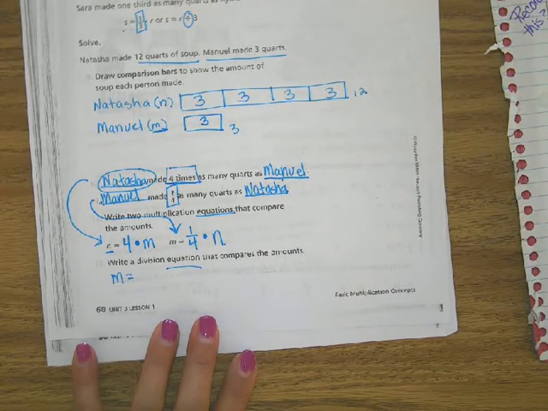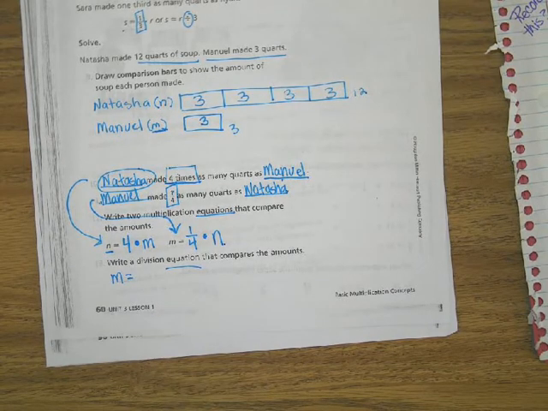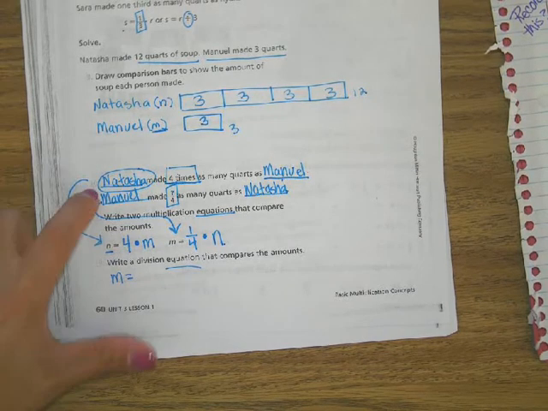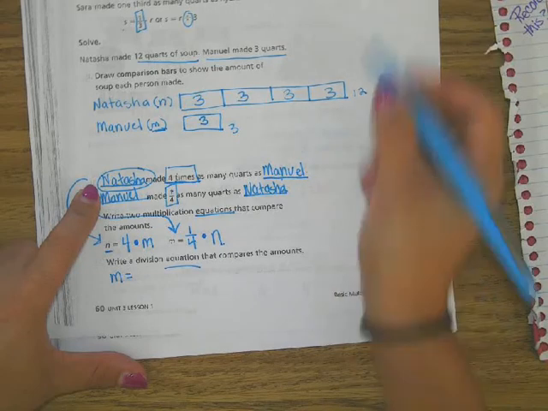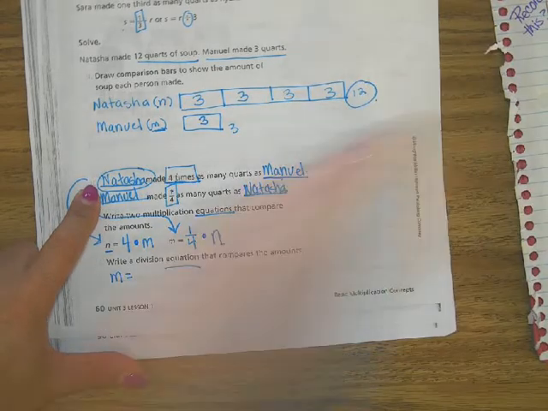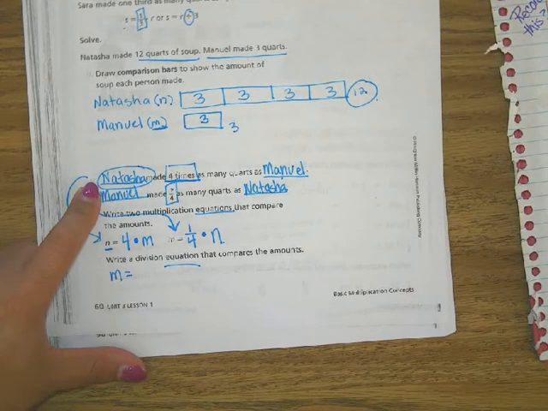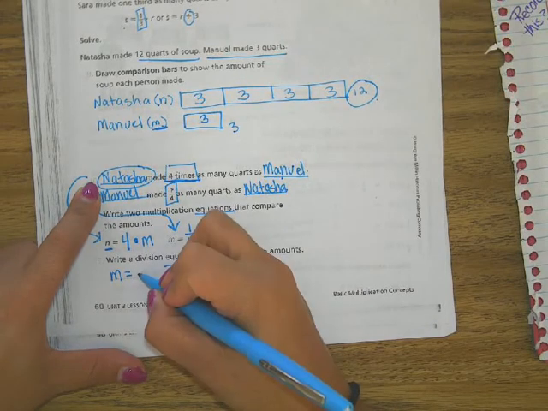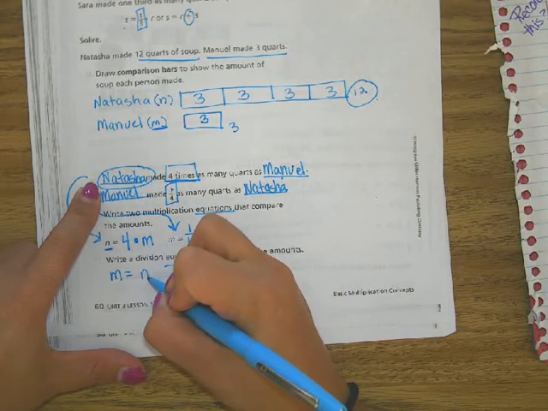Natasha's 12. Manuel's 3, right? So N divided by what gives you 3? Sam? Divided by M. Guys, think about it. Manuel is 3, okay? Natasha's 12. 12 divided by what number is going to give you 3?